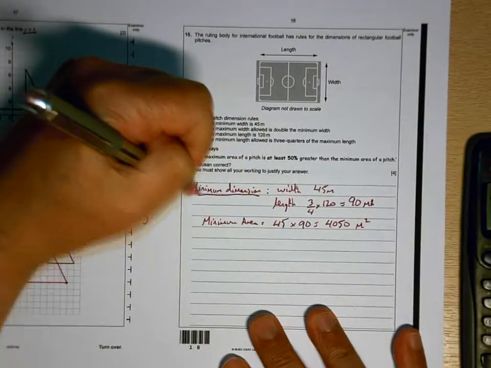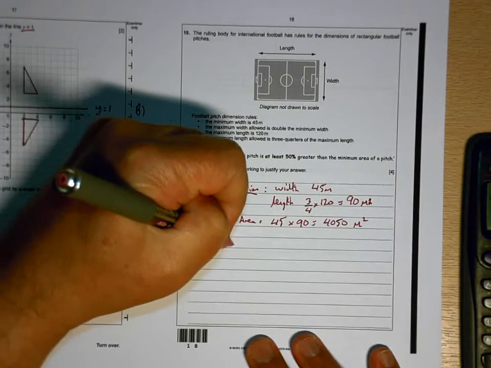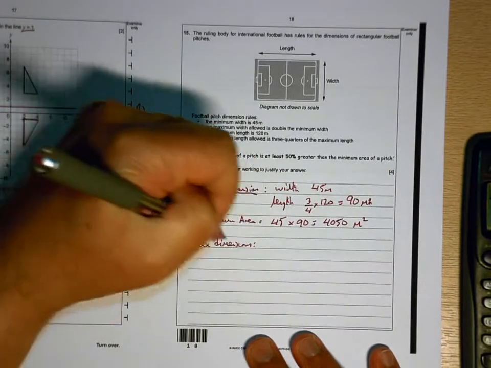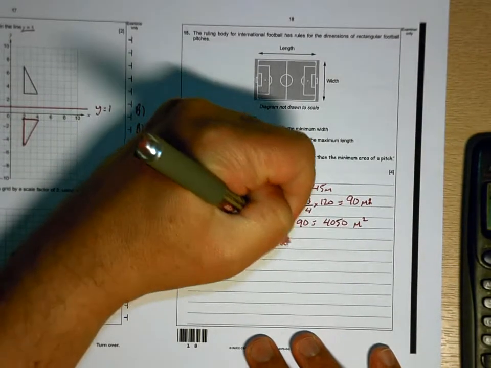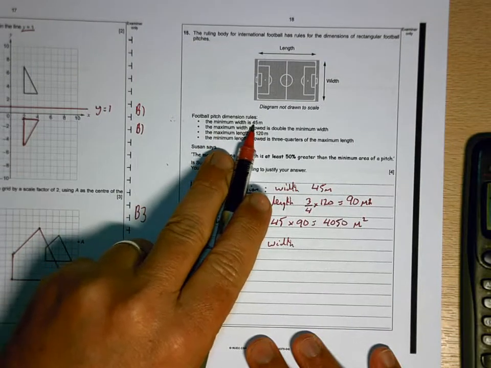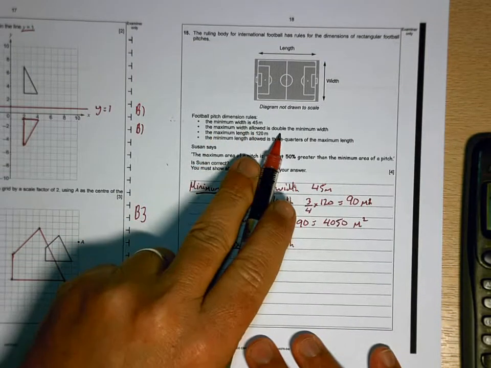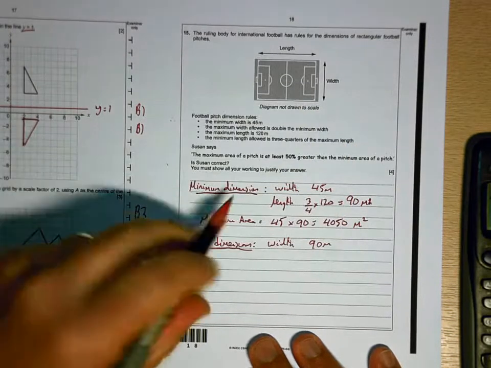Now we'll do the same for the maximum dimensions. The maximum width, the minimum width is 45, so the maximum width will be double it, which is 90 meters.